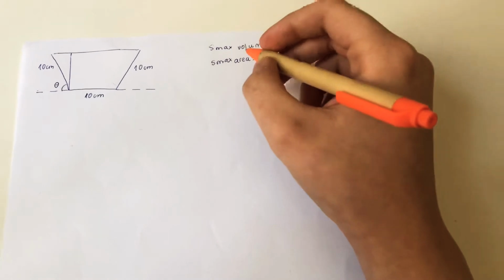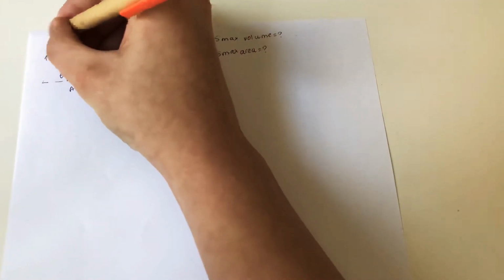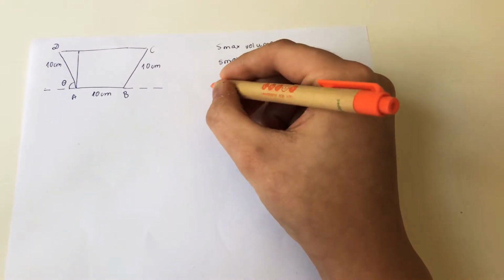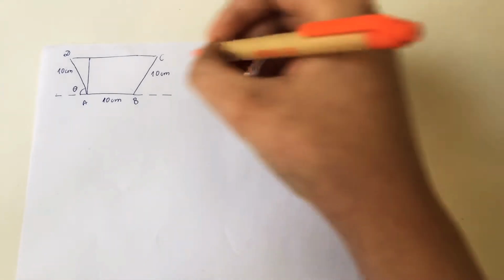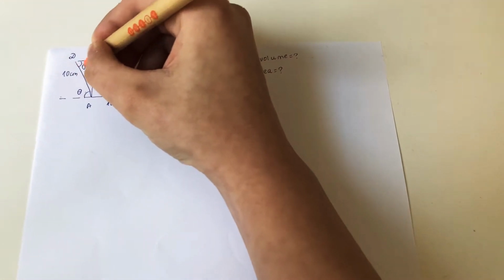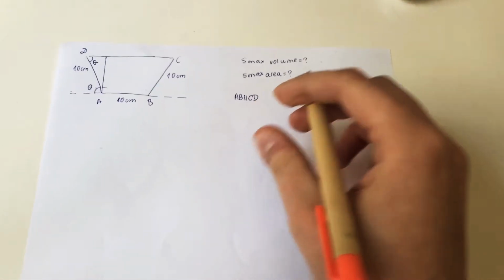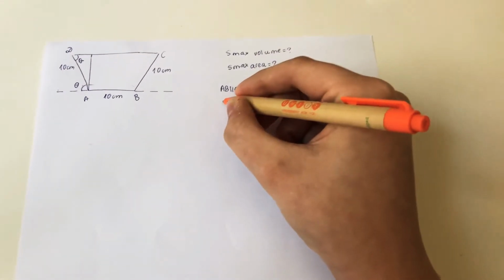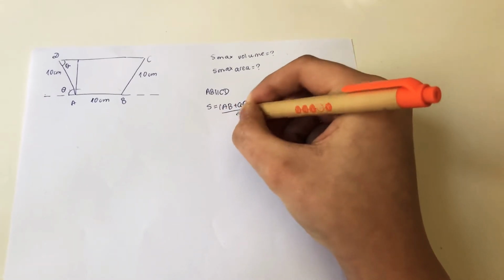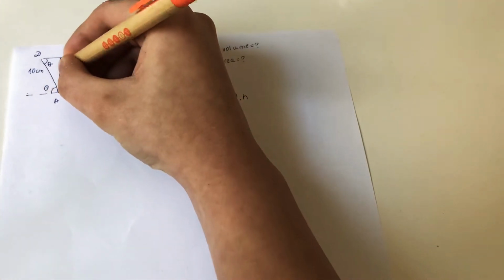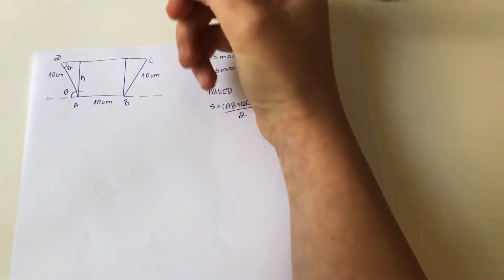So I named it like a trapezoid, if we're looking at it as a trapezoid. AB is parallel to CD, so that means that this angle and this angle are going to be the same, and this is 180 minus theta. Then I found the formula for the trapezoid, which is (AB plus CD) divided by 2, times H, and we're going to name this H. AB is the smaller segment here, and DC is the bigger one.